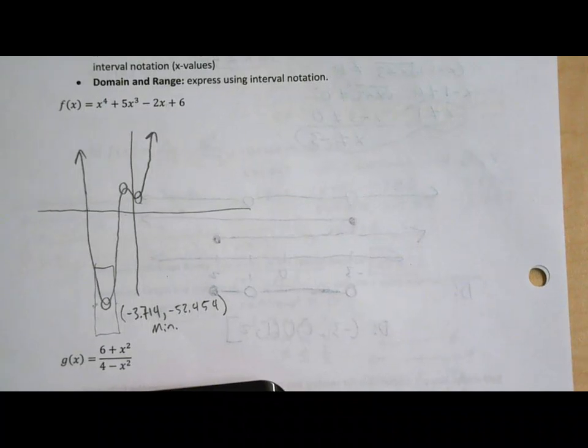All right, does anybody need any assistance with finding those? You should be seeing those. I did round in both cases. I had to round the third decimal place because of rounding rules.